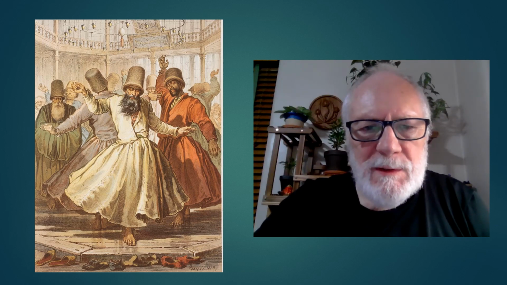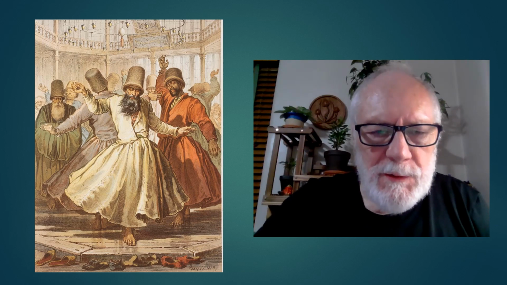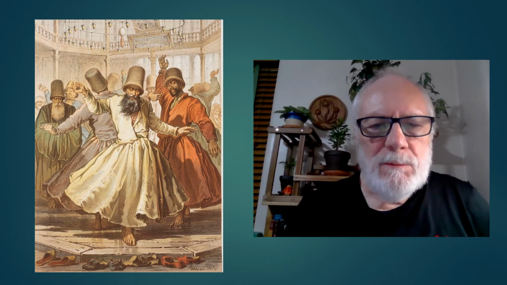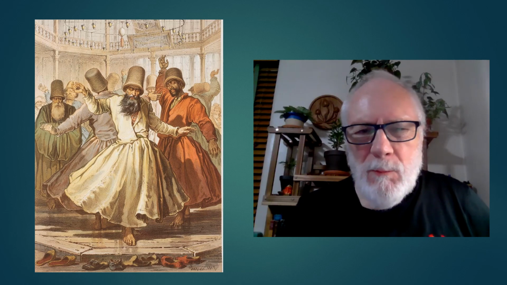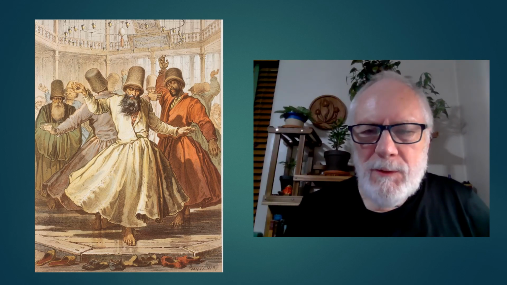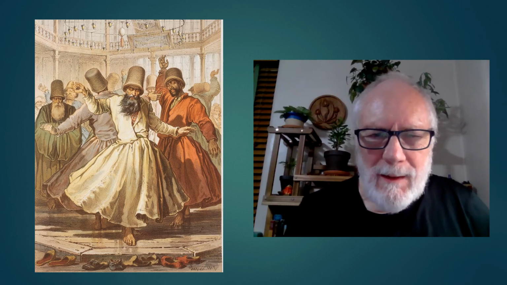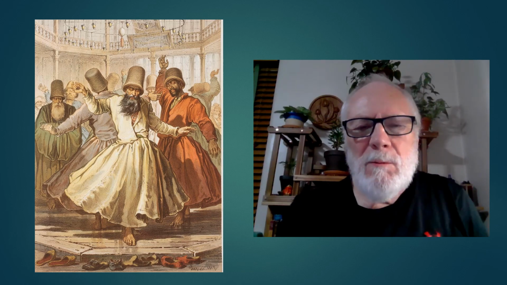I thought I'd put up this picture of the Sufi dervishes, dancing or turning, just to give some visual impression of that activity, that way of coming into a kind of ecstatic state where one feels closer to God or Allah, as the case might be. So I just wanted to share that.